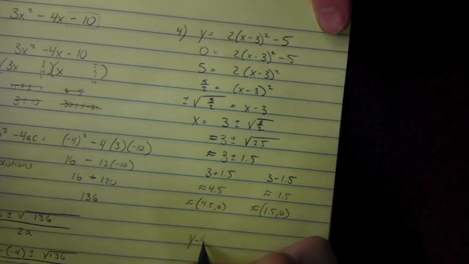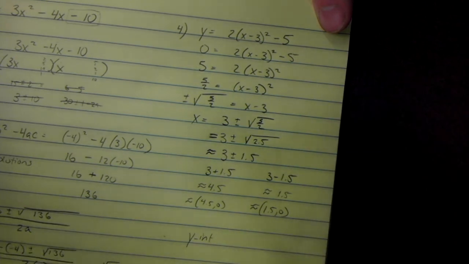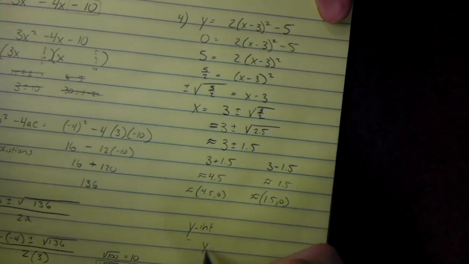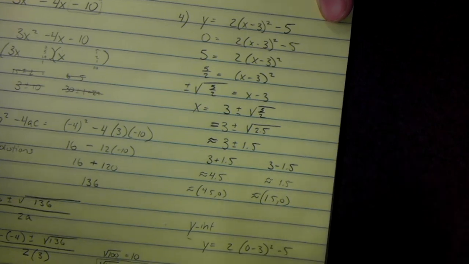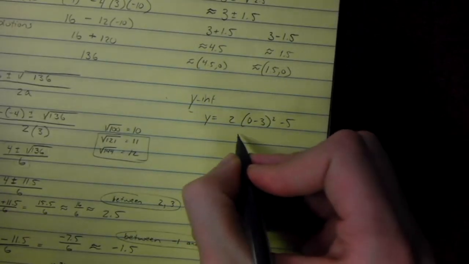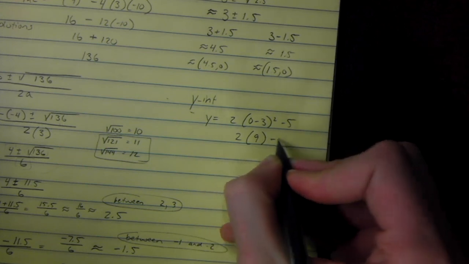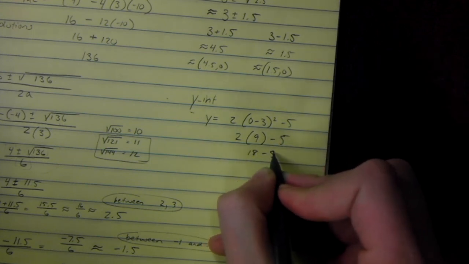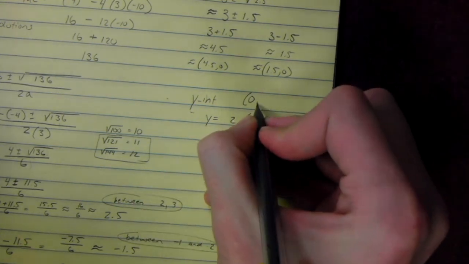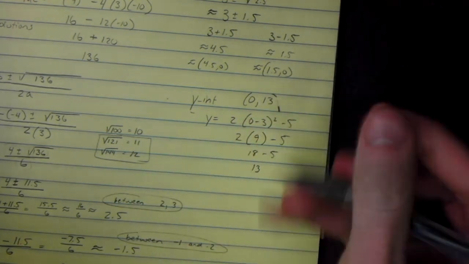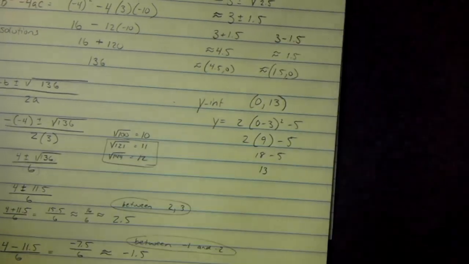And then your y-intercept, again, there's no real way to make it difficult to find. You're just plugging in 0 for x and trying to solve for y. So you'd get 2 times 9 minus 5, which would be 13. So your y-intercept is at 0, 13. Okay.